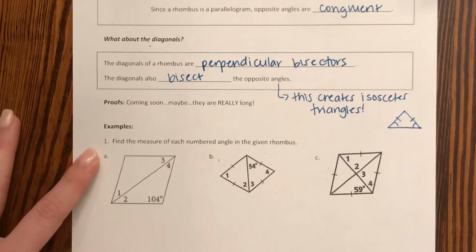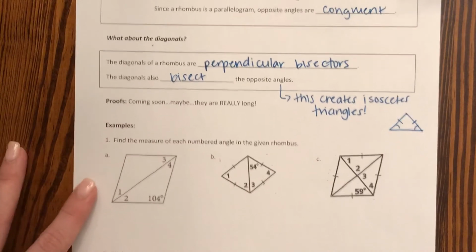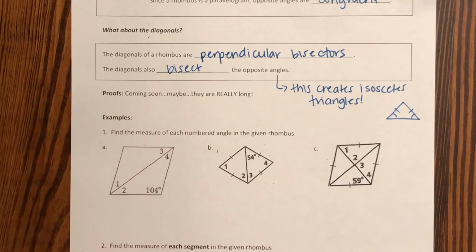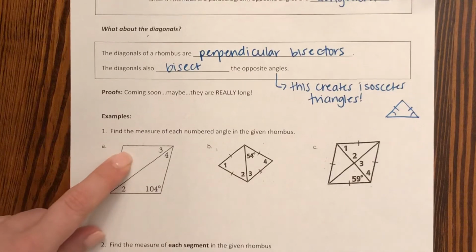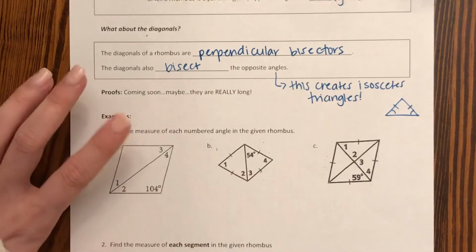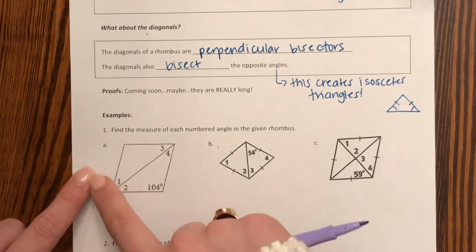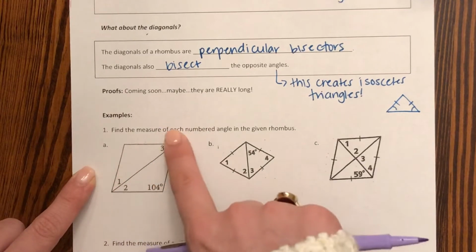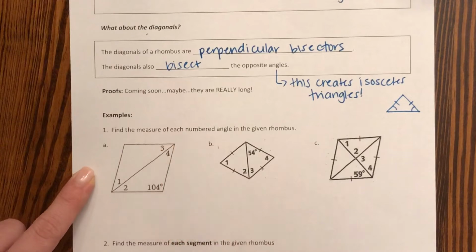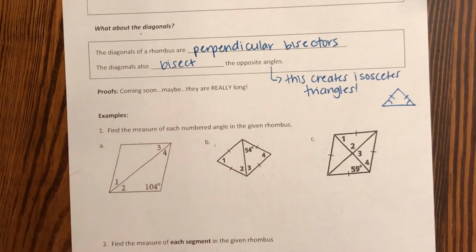In example 1, find the measure of each numbered angle in the given rhombus. This is all about angles. So opposite angles are congruent. So if this is 104, this is 104. It's not asking me for that. But you can see that this diagonal has been drawn in. We know that this angle and this angle are going to be the same, and they're also going to be split in half. So 1, 2, 3, and 4 are all going to be equal. We just need to figure out what they are.